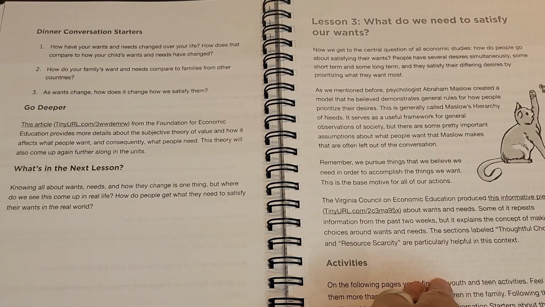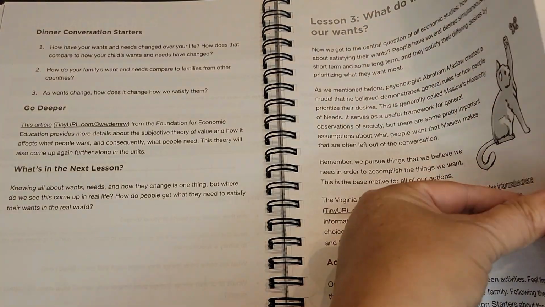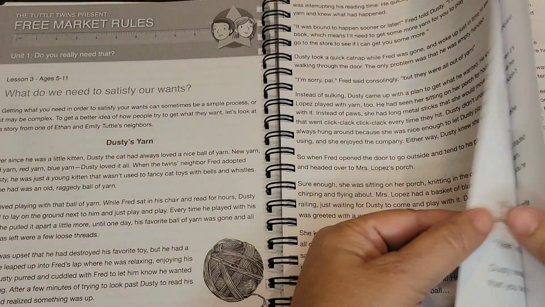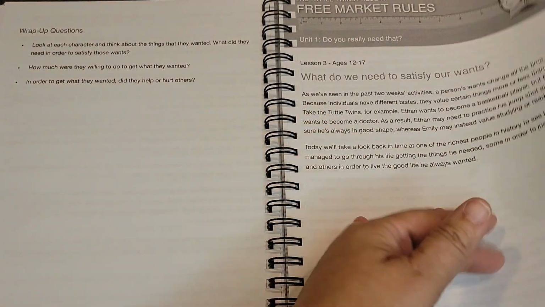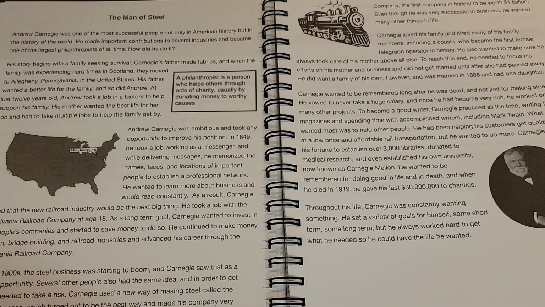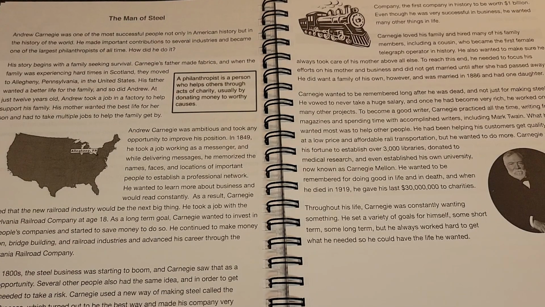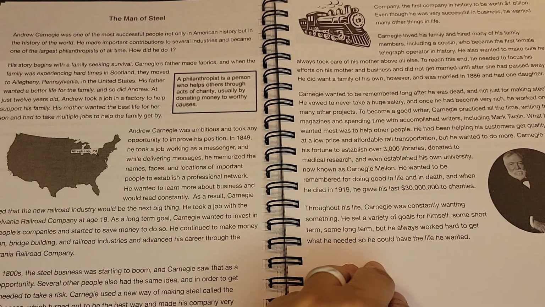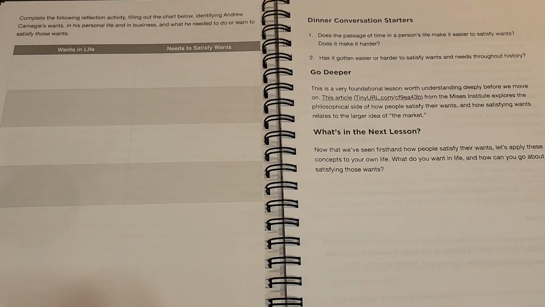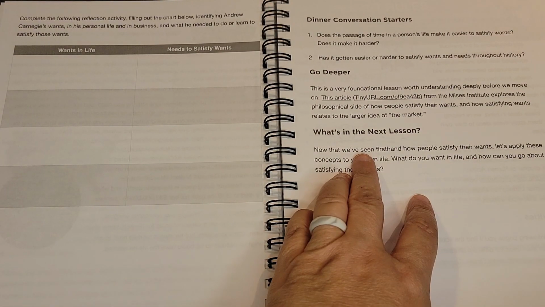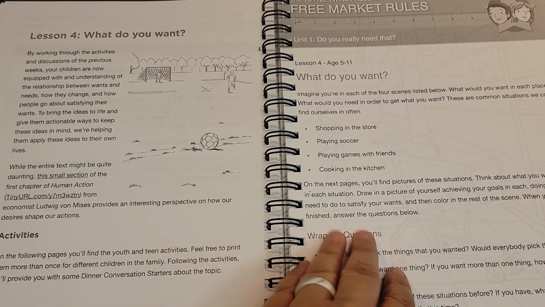And we go on to lesson 3, and it is set up the same way for your younger children, 5 to 11, and then you have your ages 12 to 17. So you're studying the same concepts. They're just presented in different ways for your 5 to 11-year-old versus your 12 to 17-year-old. Dinner conversations, go deeper, what's in your next lesson.